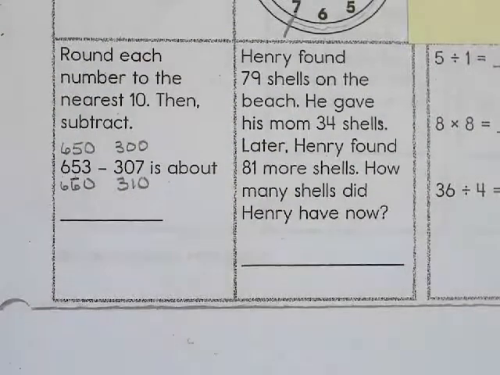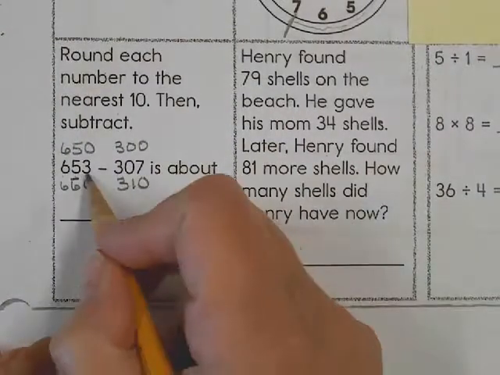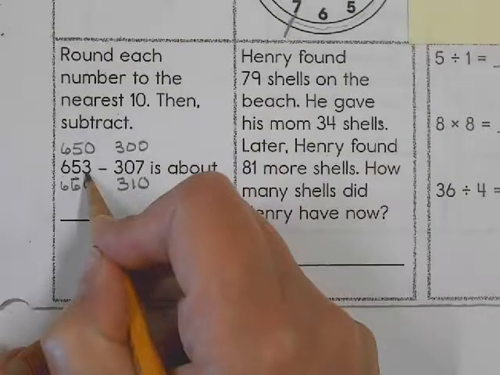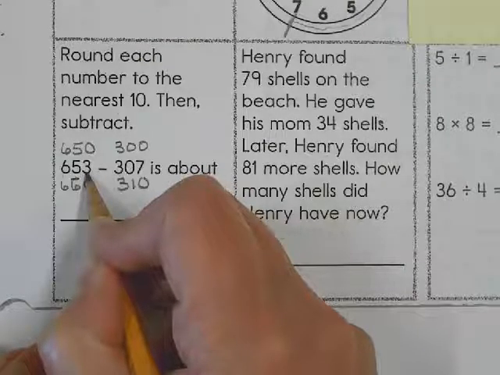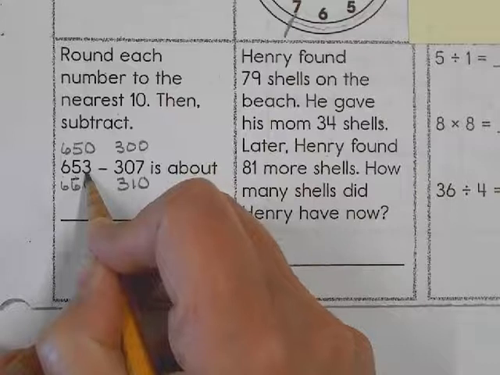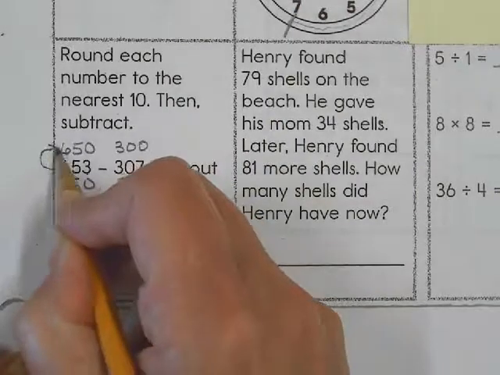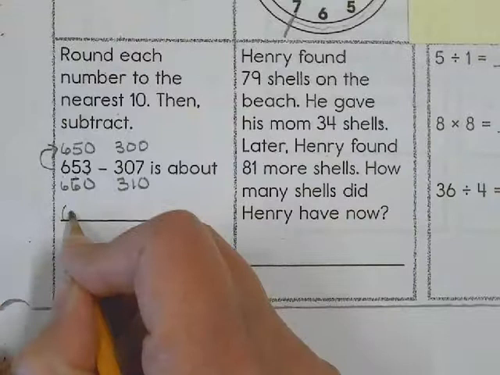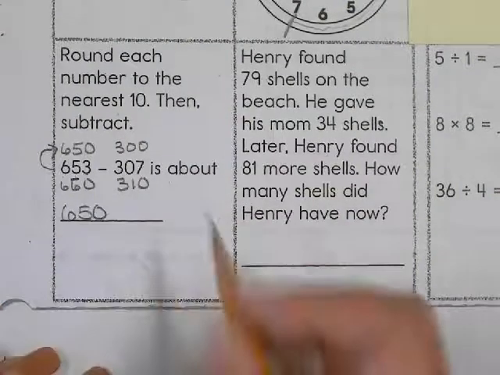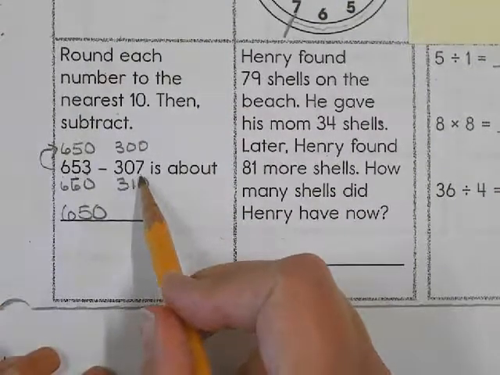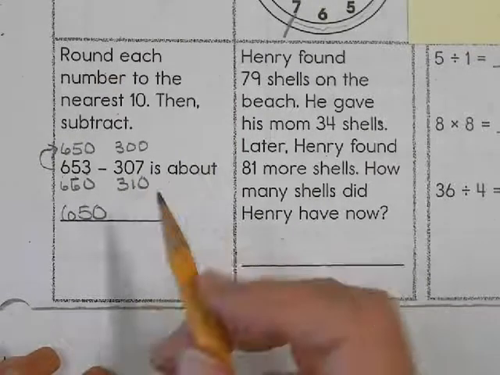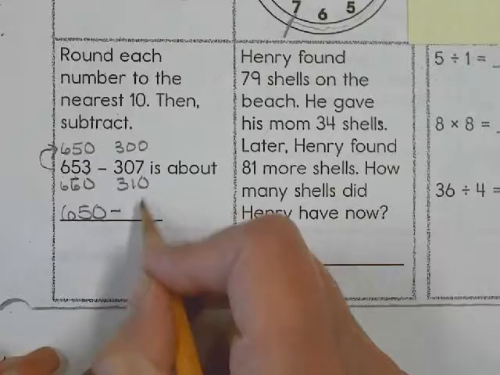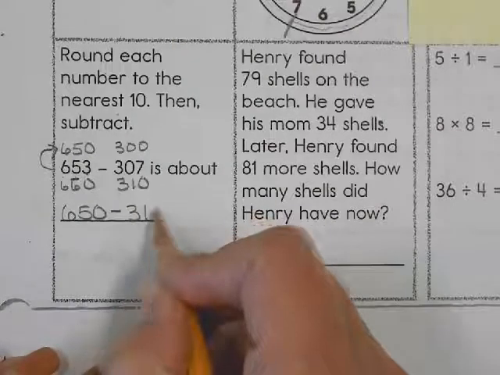Now, remember, we look at the ones place to decide if we're going to round up or down. So in this case, we see the 3 is less than 5. We're going to round down to 650. With 307, we look at the ones place and we see it's greater than 5. So since it's greater than 5, we are going to round up in this case.